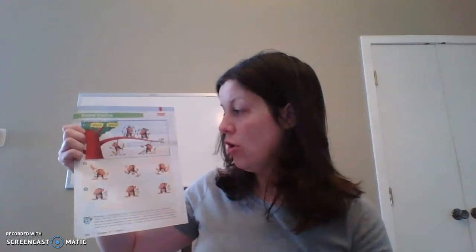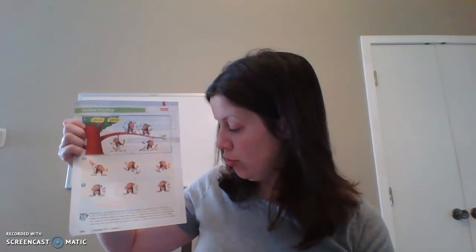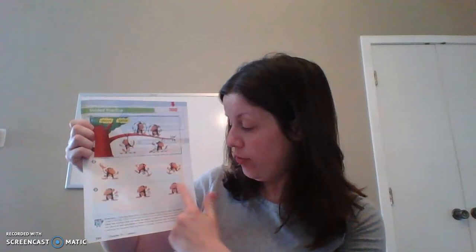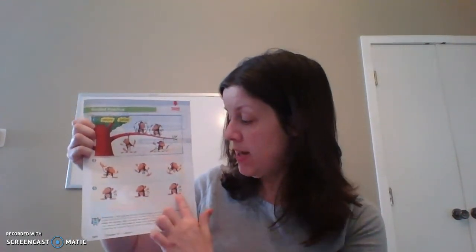So number 2, circle the bananas that are above the monkey or over, and then underline the bananas that are below or under. Underline if they're below, circle if they're above. Okay? Number 3, draw a banana below each monkey. So these 3 monkeys don't have bananas at all. So now you have to draw a banana under each monkey or below each monkey. So there should be 3 bananas drawn below each monkey.